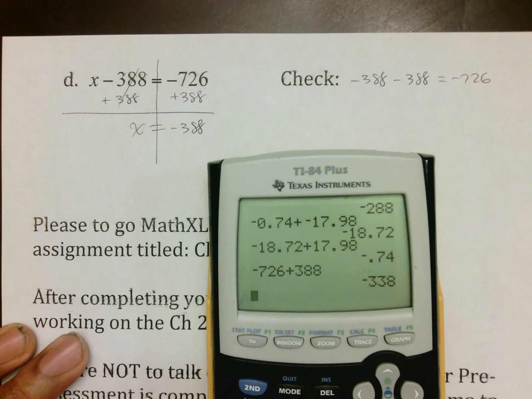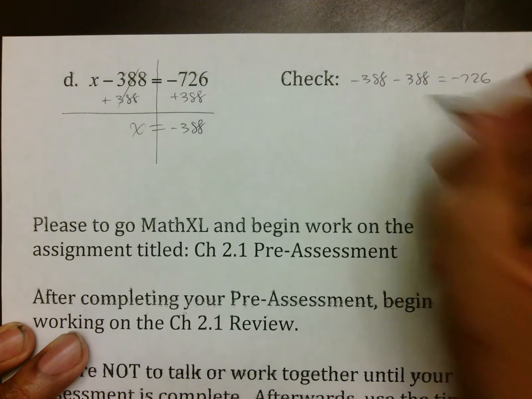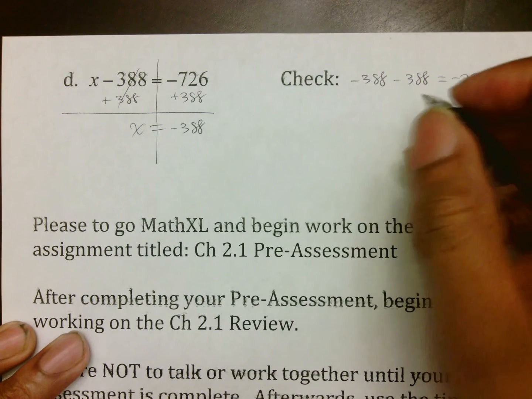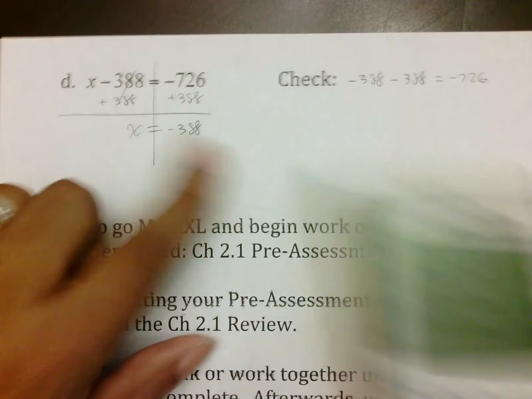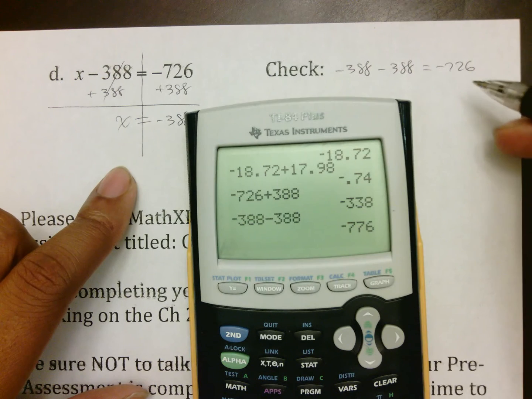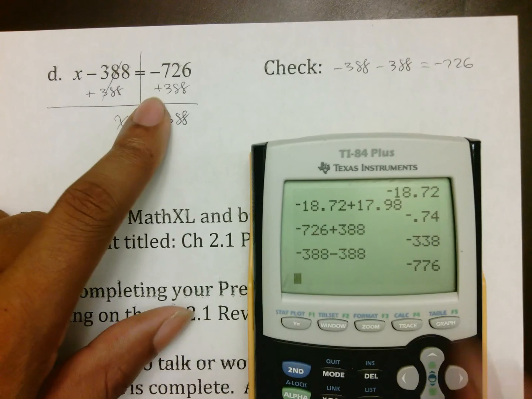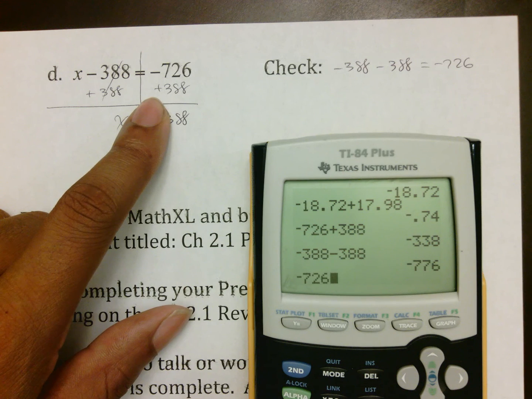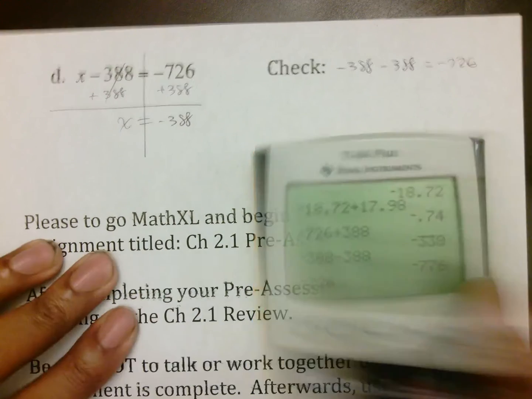And again, you just do a real quick check to see, and you notice that you do get negative 7. Oh, I messed up there. I put 776. See? That's where things go crazy. Notice that this says 776. That says 726, which means something was wrong. That means I messed up somewhere. It's because I did negative 726. I think I typed that in wrong. It's not 388. That's where my mistake was. It should be 338.